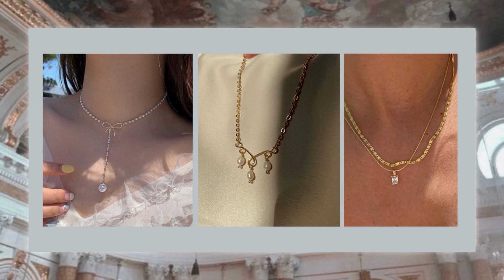Now I'm going to be talking about jewelry a little bit. The types of jewelry that I saw most often were pearl necklaces and more dainty and delicate silver necklaces, along with gold ones, which often were layered. You could also find necklaces that were a combination of gold and pearls, which are just absolutely gorgeous in my opinion. So the best way to incorporate the jewelry from the aesthetic into your wardrobe would be to invest in a pair of pearls or a simple gold and silver chain or layered necklace.